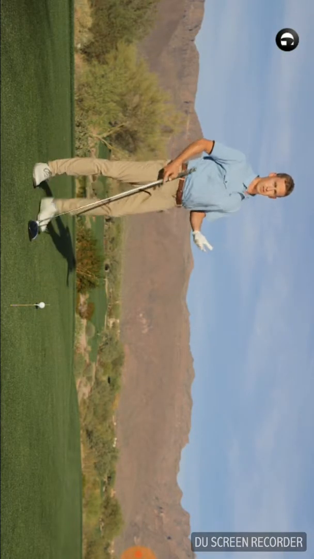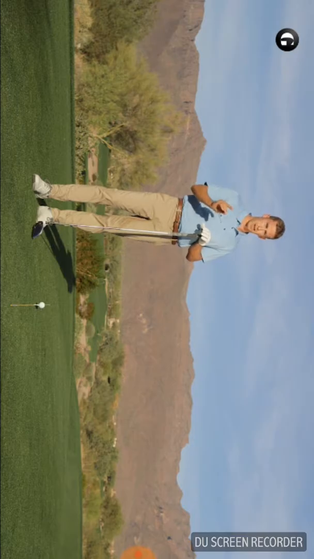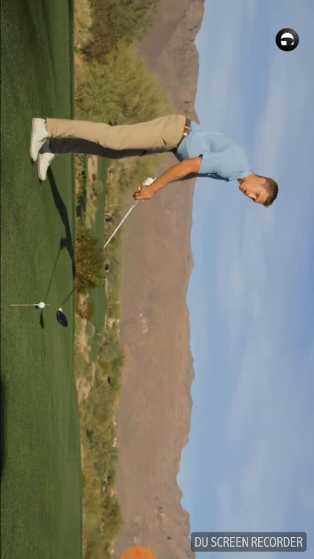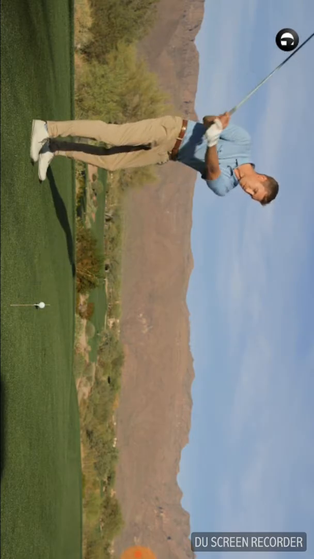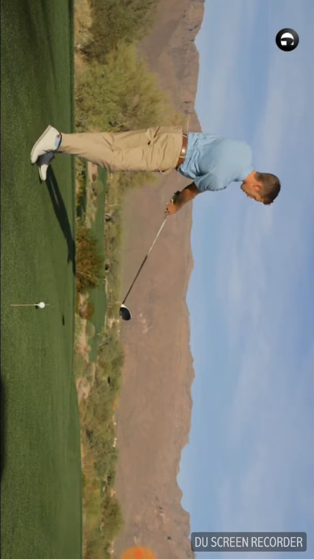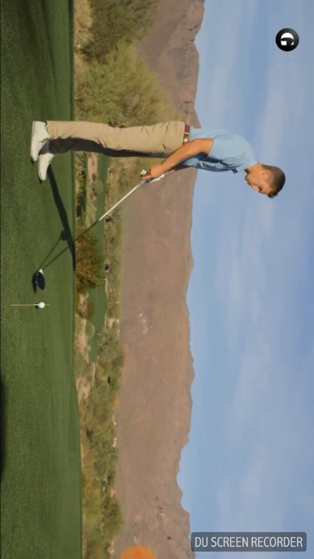Now, that's only one aspect, so what's the second? That's going to be the path. There's three types of paths. Let me demonstrate. The first one is what's called an in-to-out path. That's going to be where the club comes from the inside of the target line, hits the ball, and then goes to the outside. Next is going to be a neutral path.